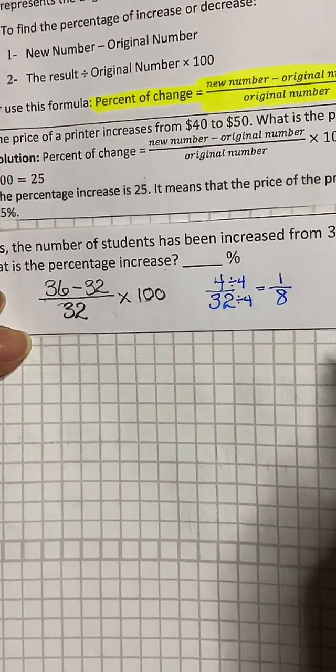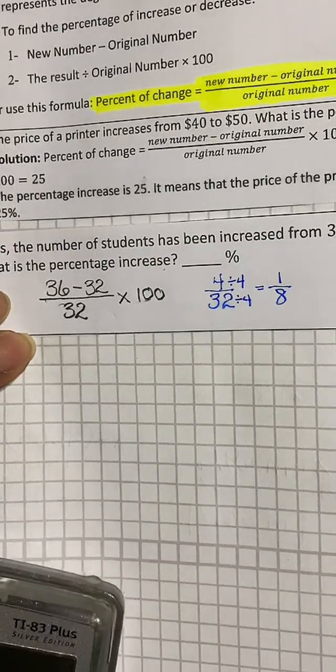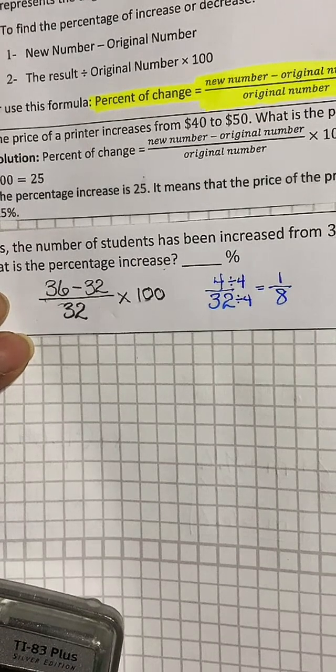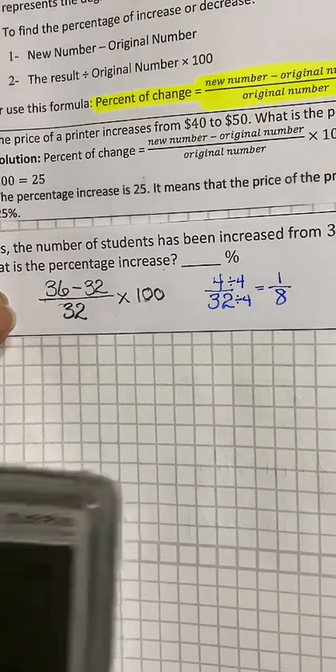Okay, 1/8. What does 1 divided by 8 give me?